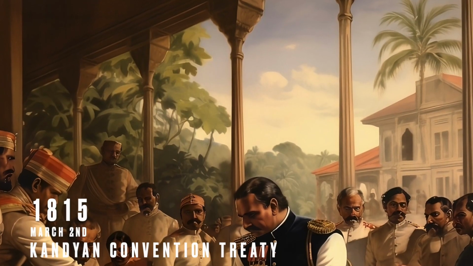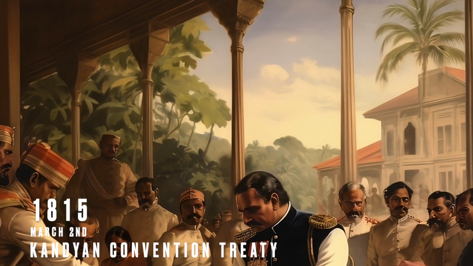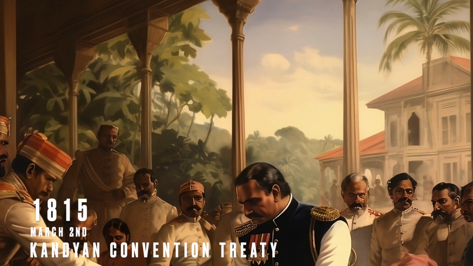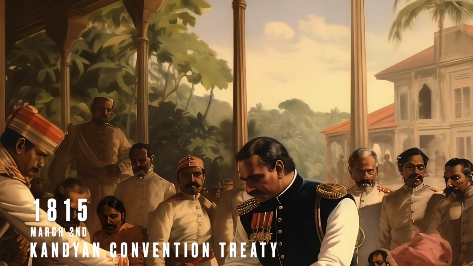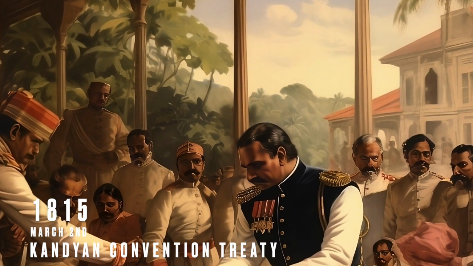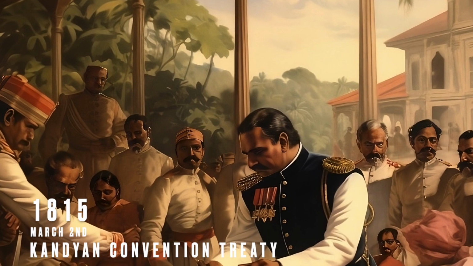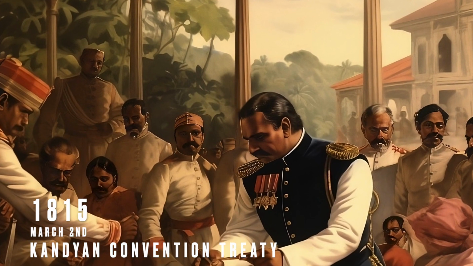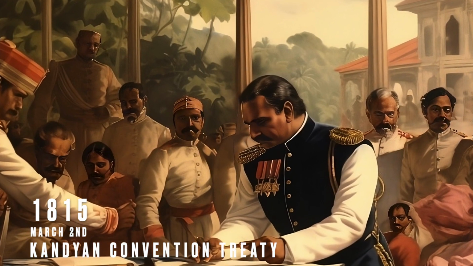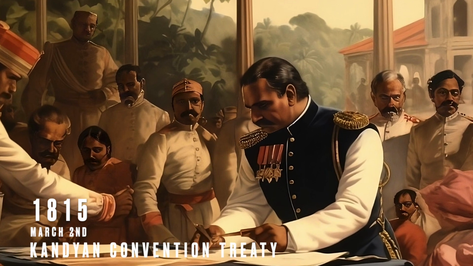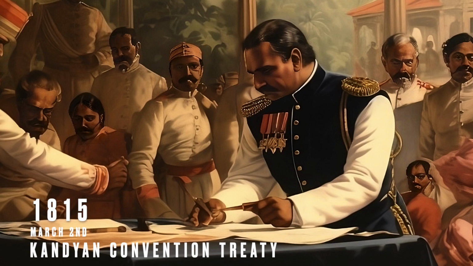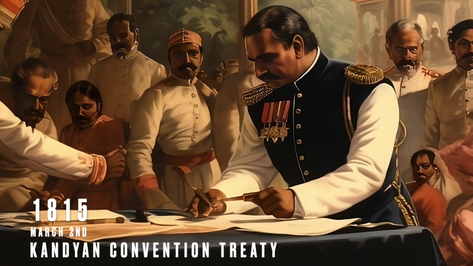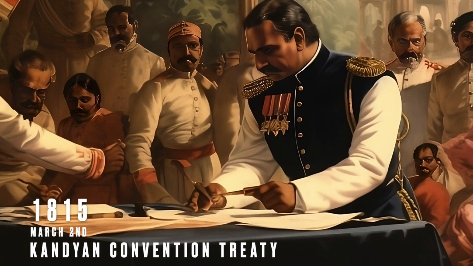1815, signing of the Kandyan Convention Treaty. The Kandyan Convention was a pivotal treaty signed between British invaders and the leaders of the Kingdom of Kandy in Sri Lanka. It led to the annexation of Kandy by the British, marking the end of the kingdom's independence and British control over the entire island of Ceylon, now Sri Lanka. The agreement resulted in the imposition of British colonial rule, shaping Sri Lanka's history and British colonial expansion in South Asia.